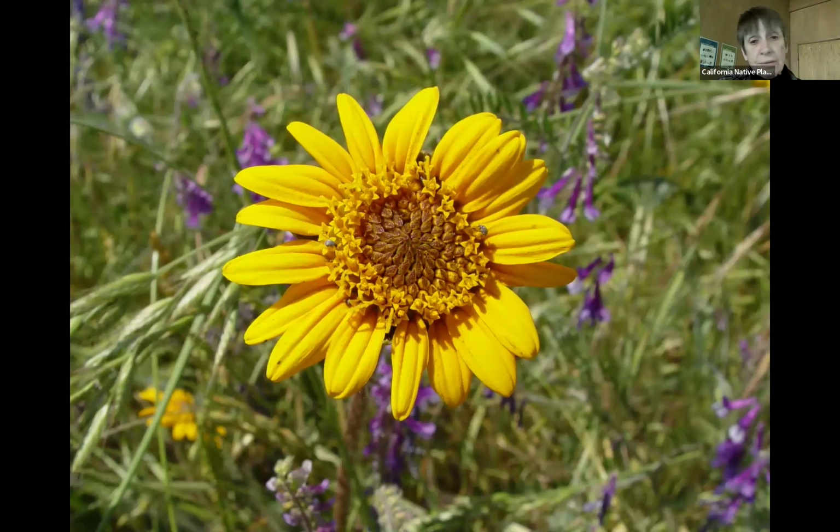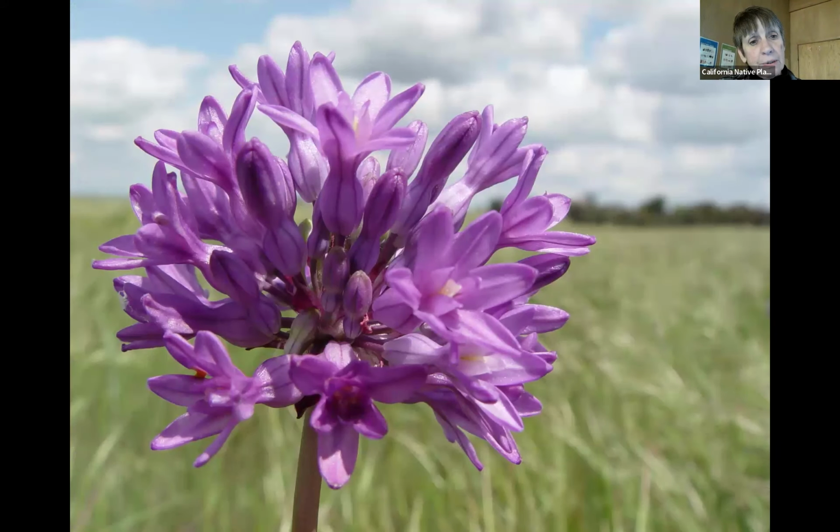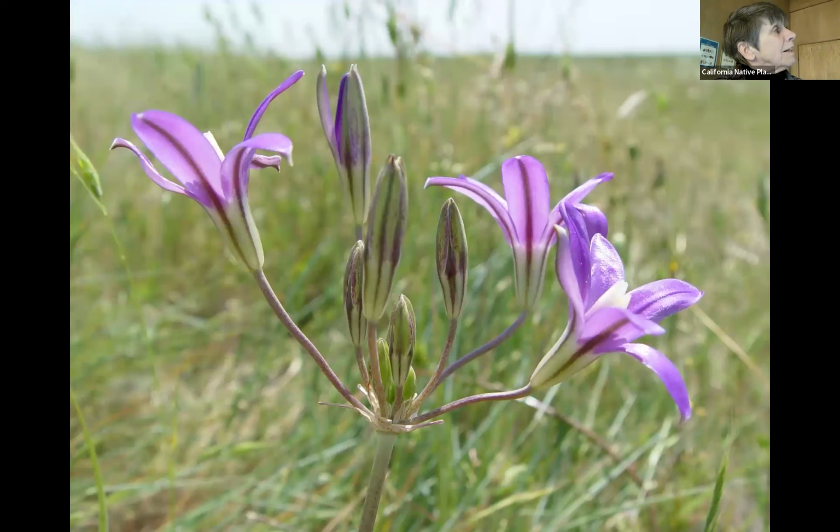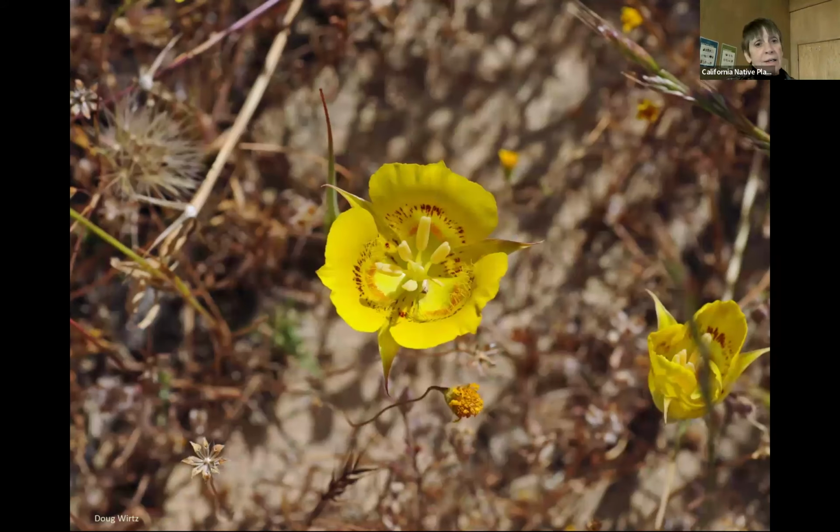Narrow-leaved mule's ears, Wyethia angustifolia. Dichelostemma multiflorum. I can't think of a common name either for this. This is a dichelostemma. Brodiaea coronaria or crown brodiaea.